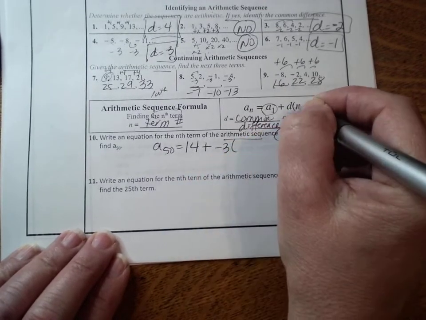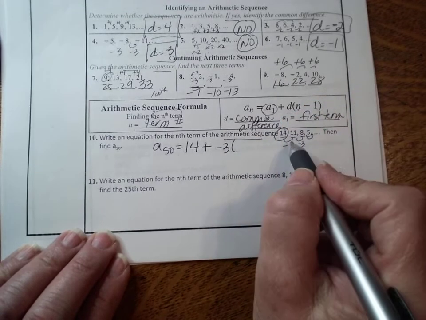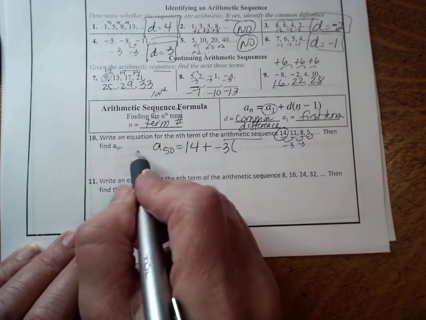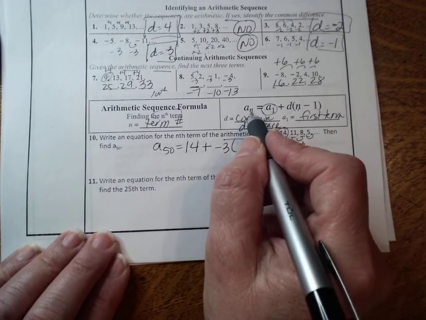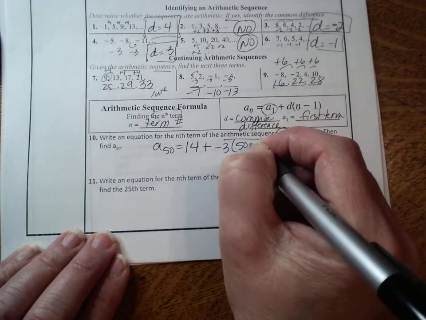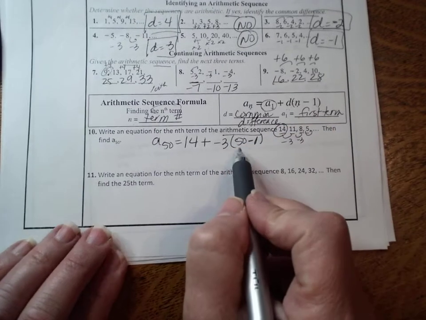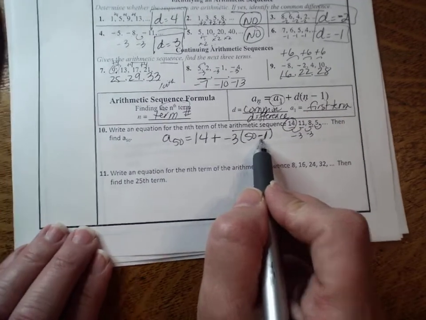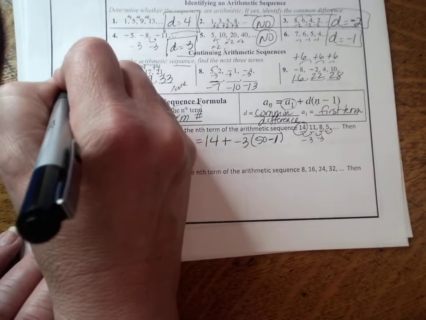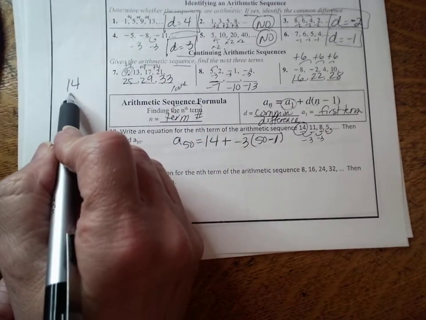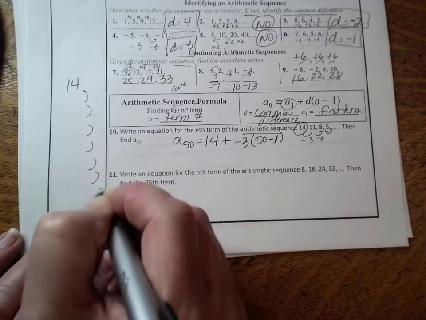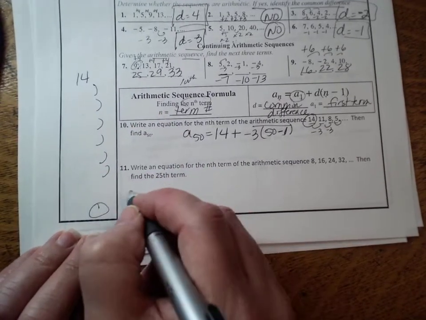But watch what happens. This is your n, your number, 50 minus 1. Why do you think we're taking 50 minus 1 here? Yeah, you're right. You already know the first term. So we need to know the next 49 terms to get to the 50th term.